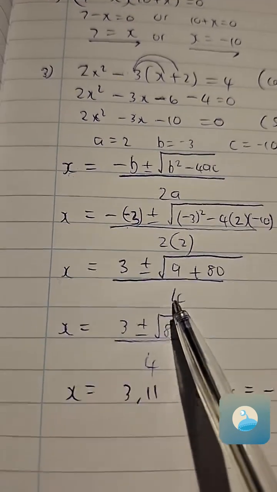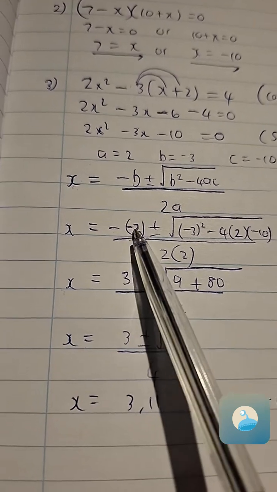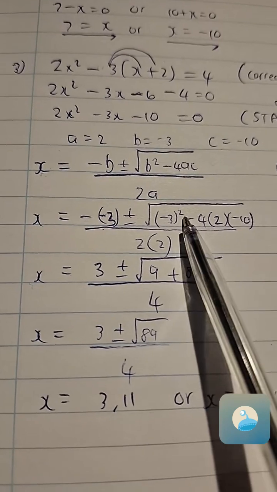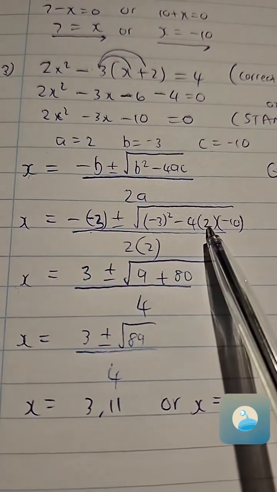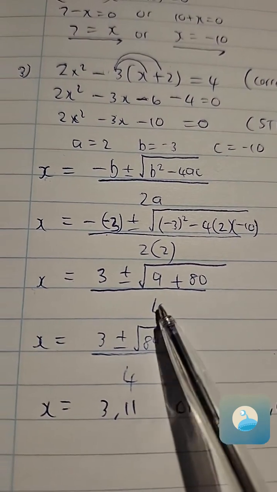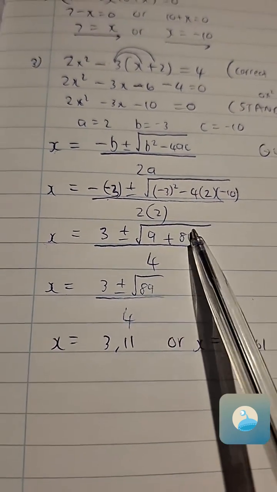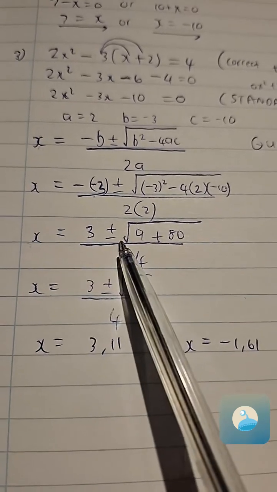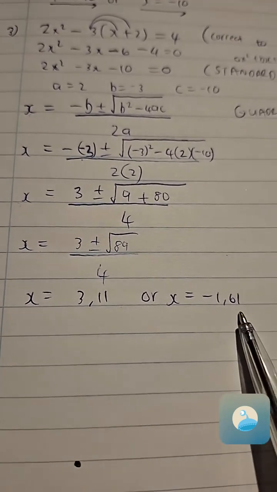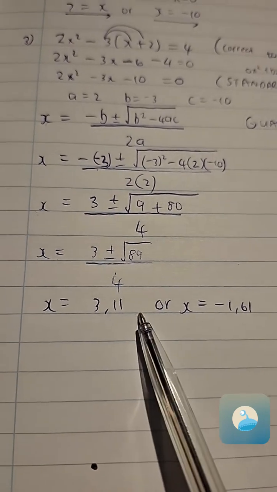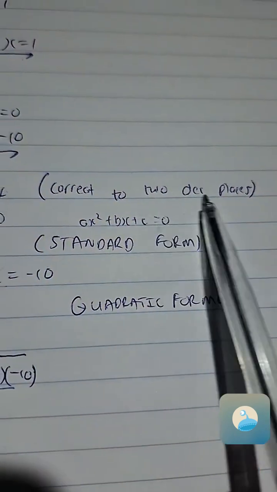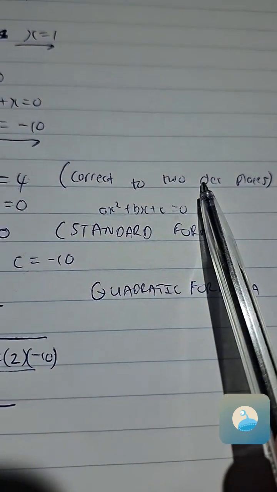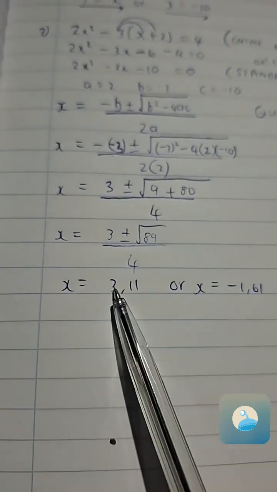All right, then after all is said and done, negative times the negative 3 gives you positive 3, plus minus the square root of negative 3 squared is 9, and then minus 4 times 2 times negative 10 gives you positive 80, over 4. So in most cases, guys, you can at this point just punch all that you have in your calculator, and it can lead you straight to the answer. And you make sure you round off your answer to the specified decimal place that they indicated at the beginning of the question itself, so that you do not lose any of the marks.